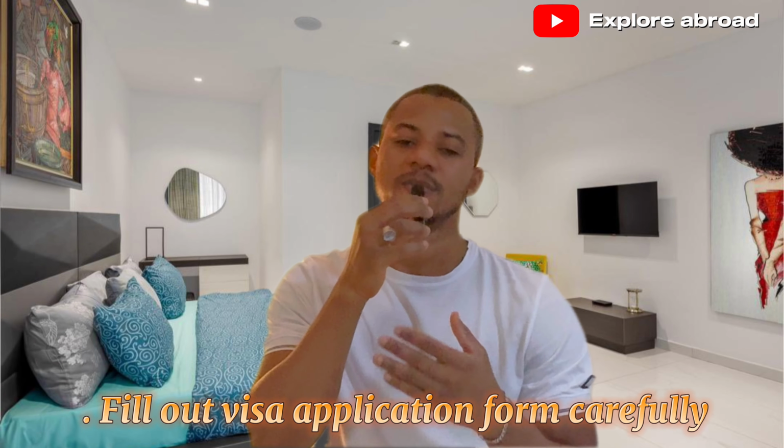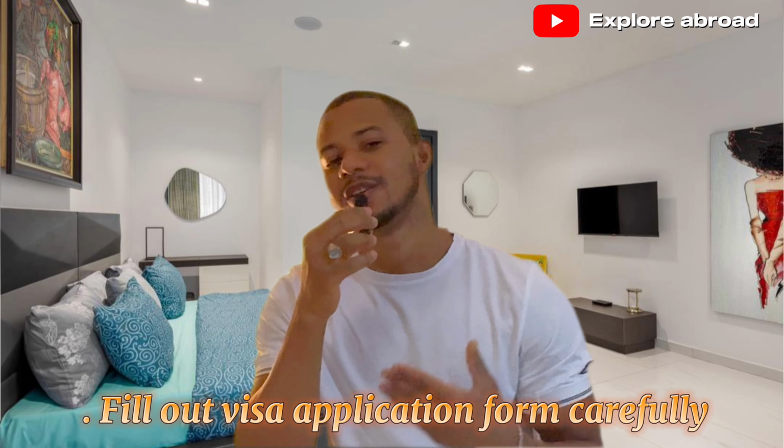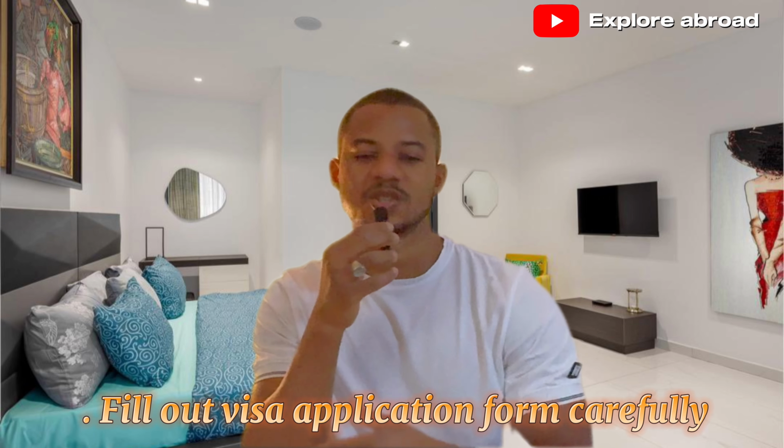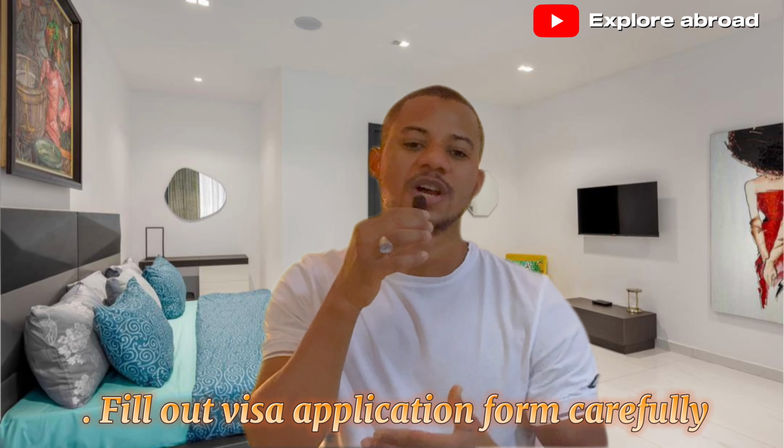Next step is to fill out your visa application form carefully. After you've gathered all the required documents, the next thing you need to do is fill out your visa application form carefully, because mistakes like wrong dates, misspelling of names, and missing details can lead to rejection of the visa.